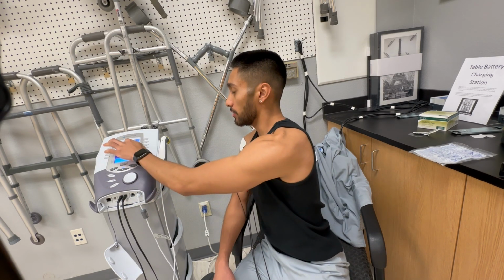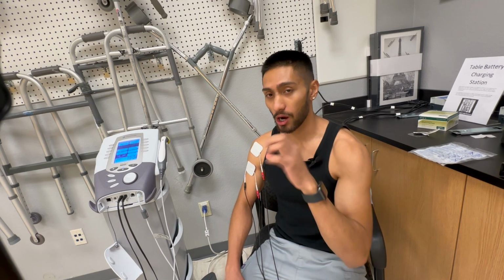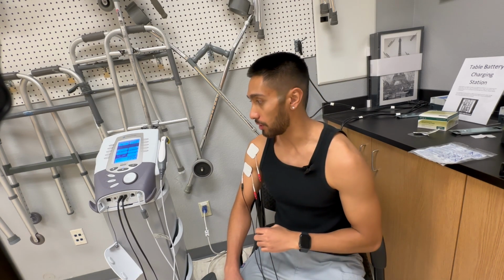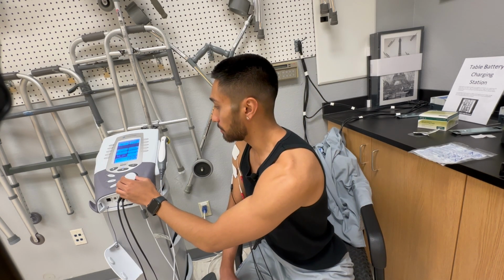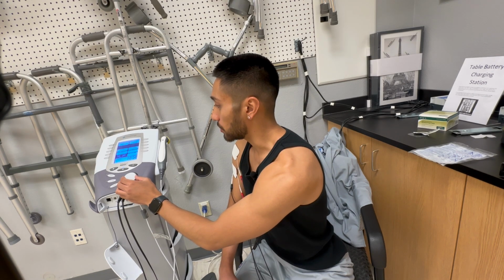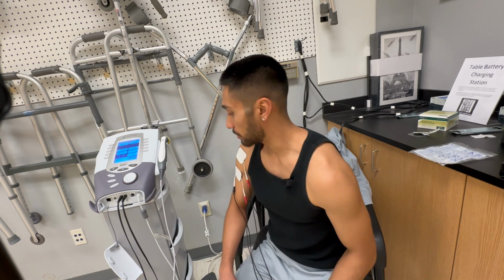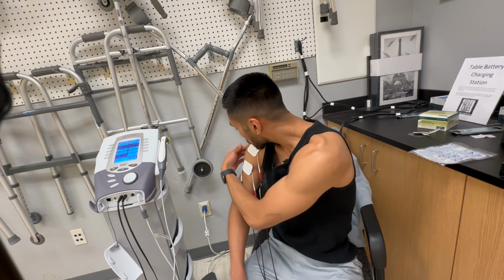So right now, the frequencies are going between 2 hertz and 10 hertz. That's just varying how much delivery and output is going to go on in the treatment area. Still having some twitching going on, so let's adjust that down until I only feel tingling sensations.